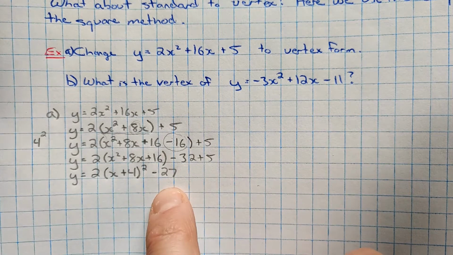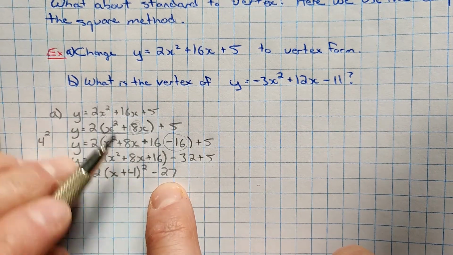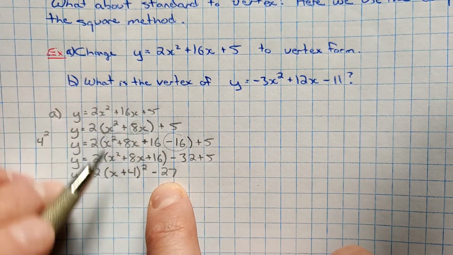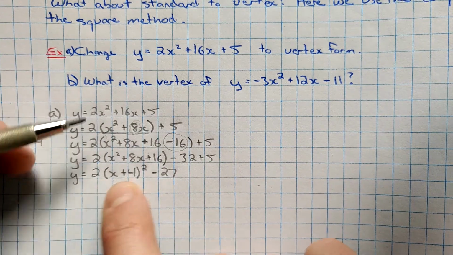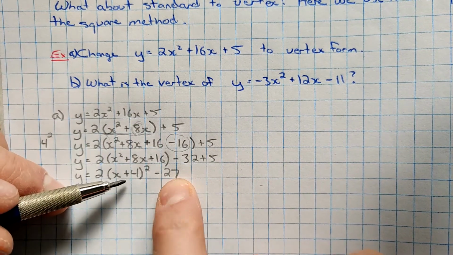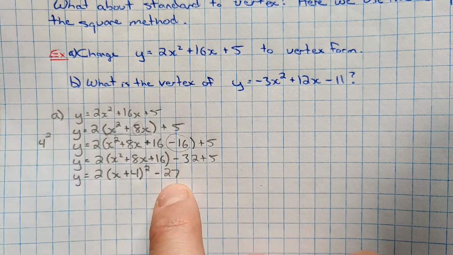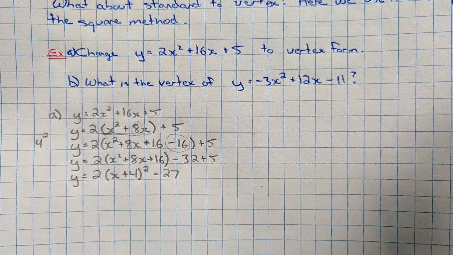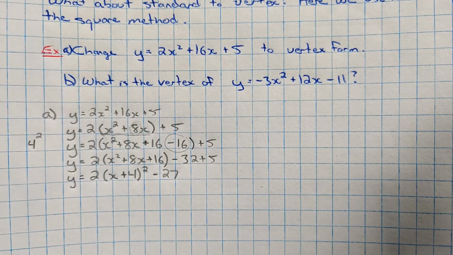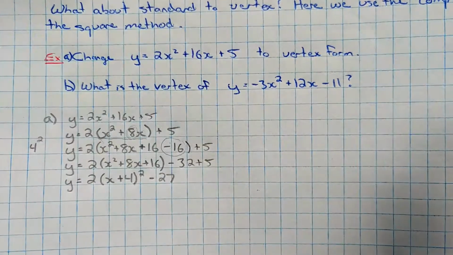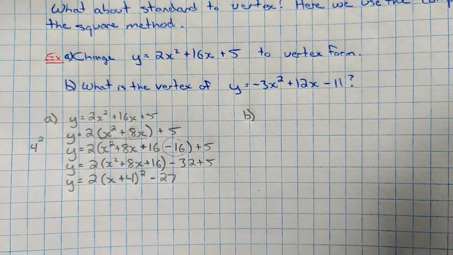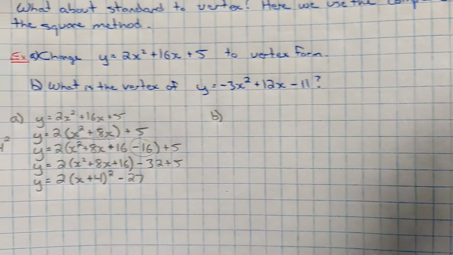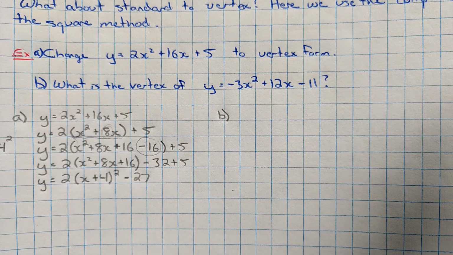So there we've changed this equation up here in standard form to vertex form. Notice the a value is still the same, but now we have a vertex form, and the vertex here would be negative 4 and negative 27. Let's try that again. Same process. If you would like, write out the process as a series of steps for yourself. That would be beneficial for your culminating task as well.